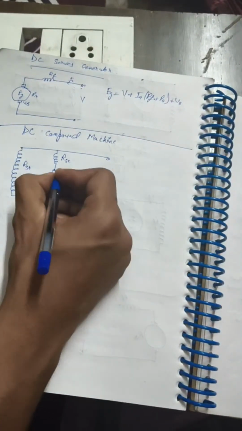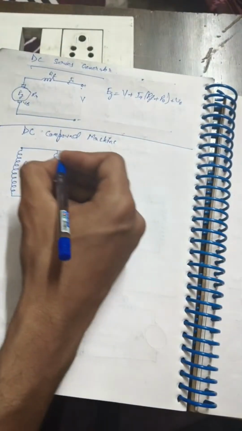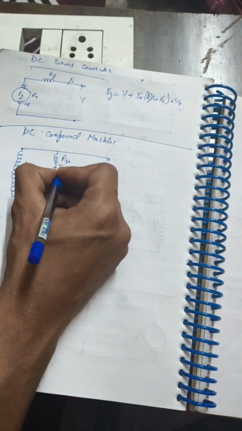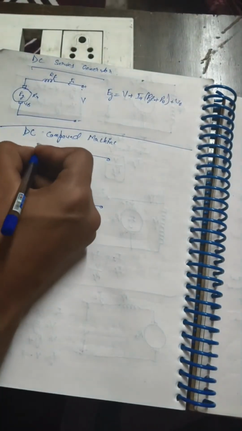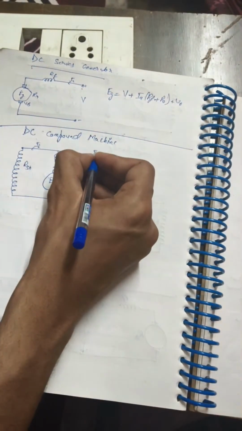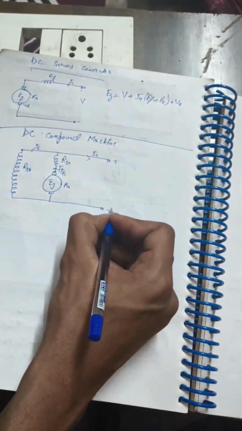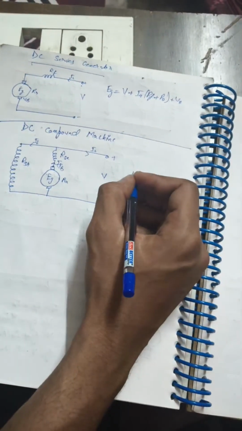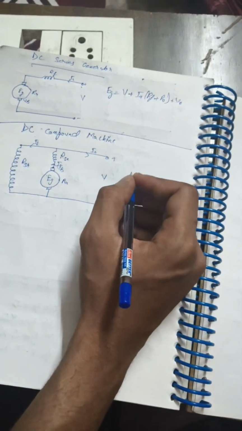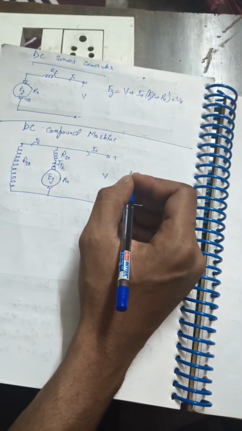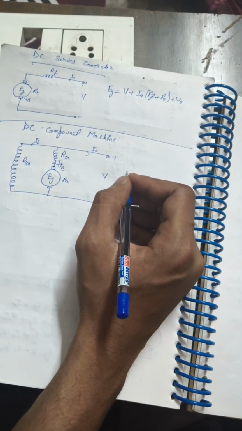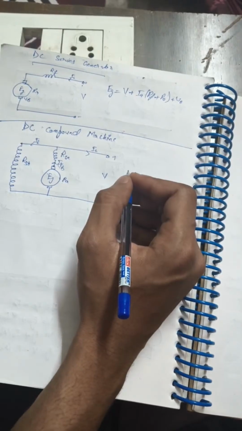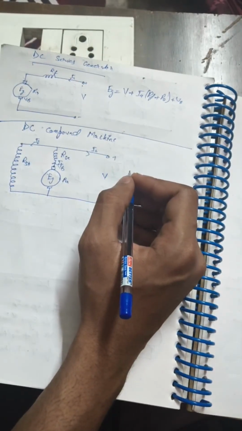Generated voltage EG, brush drop VB, currents IA, IF, IL. These are the terminals. So by the direction of current, you can determine that this machine is a generator.